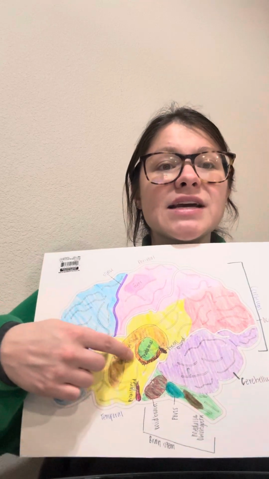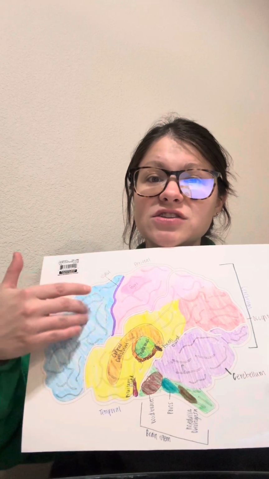Then in this brown right here, you have the corpus callosum. It connects the hemispheres and allows your hemispheres to communicate.